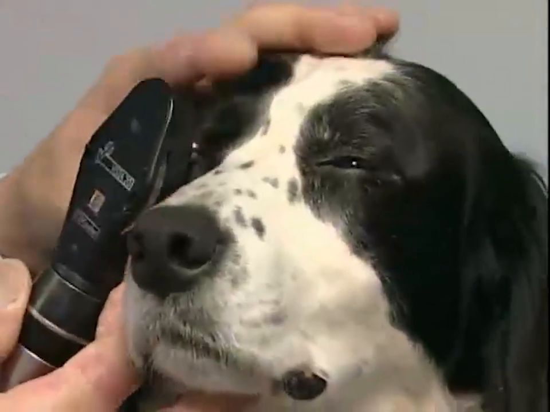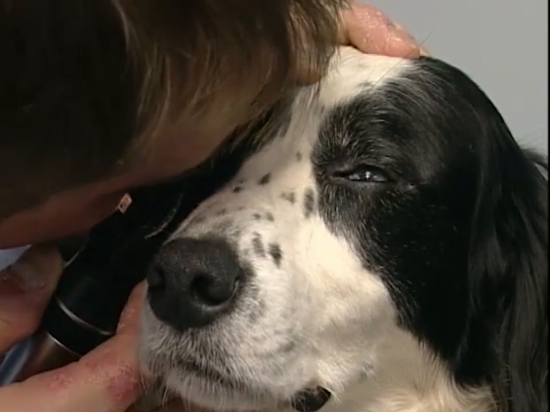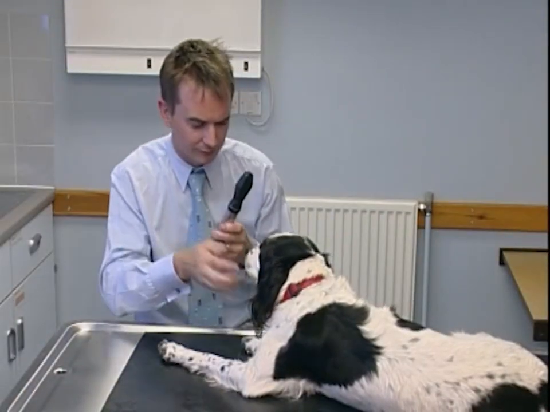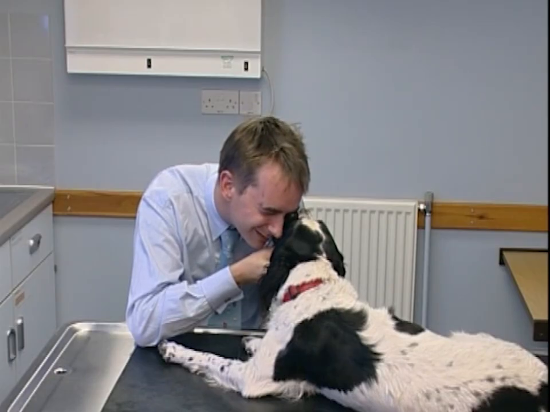Alternatively, the ophthalmoscope can be placed in close proximity to the globe, and then the observer looks through it. Either way will work correctly. However, it is important to remember to use the examiner's right eye for the patient's right eye and the examiner's left eye for the patient's left eye.